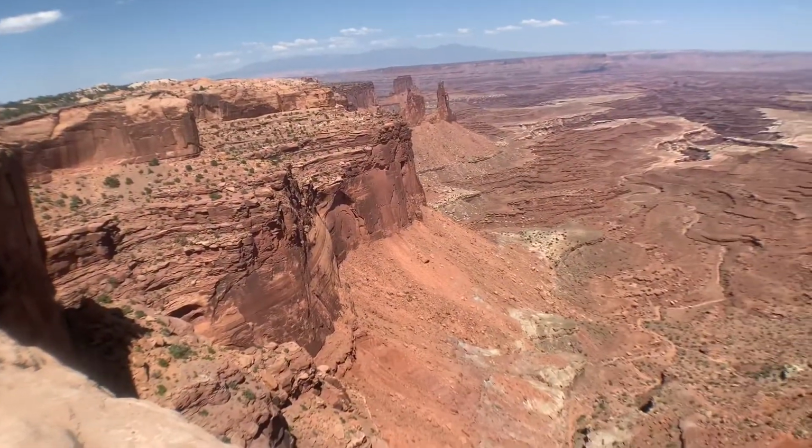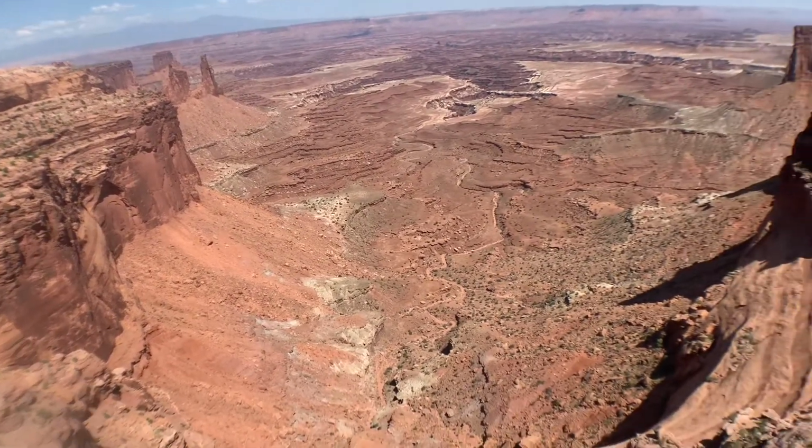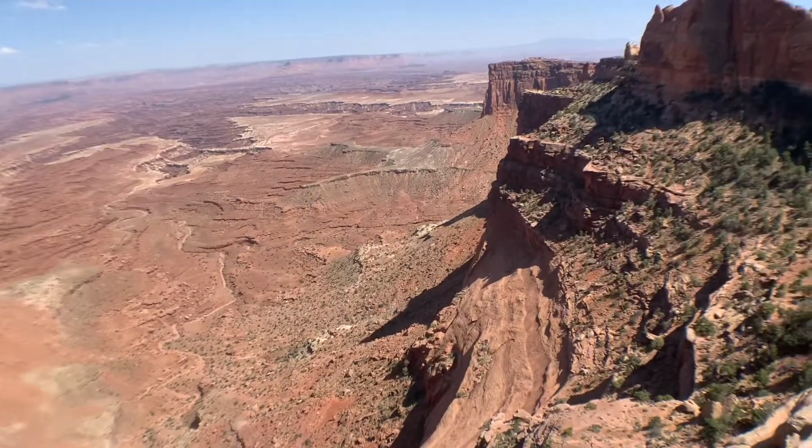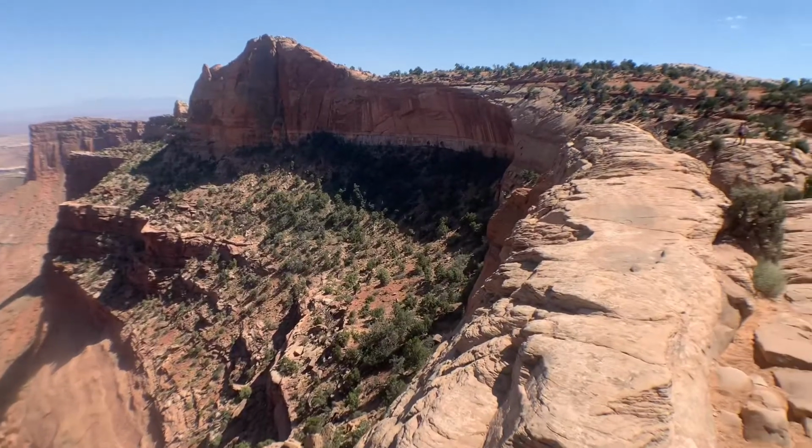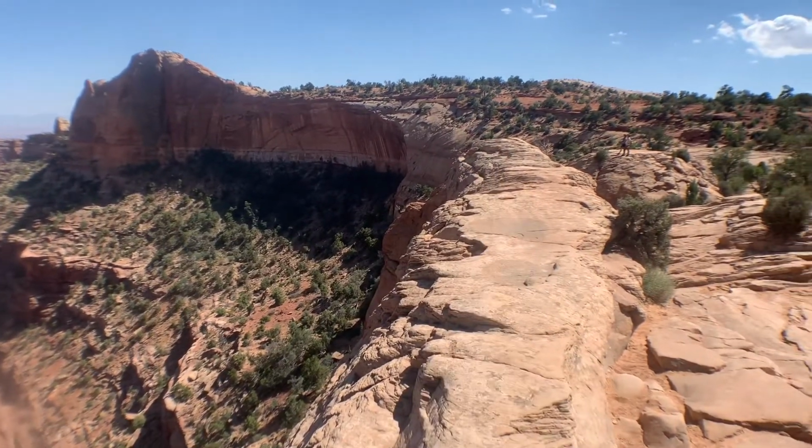This is a little bit above the arch. I thought that's really cool. And then this is the top of the arch. So yeah, that was it. That was the Mesa Arch.